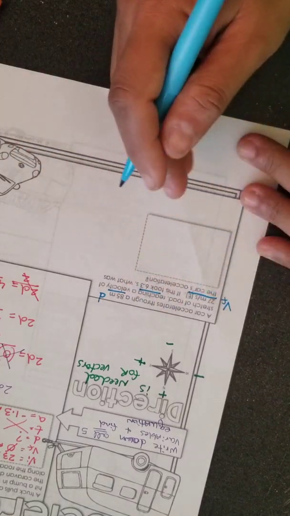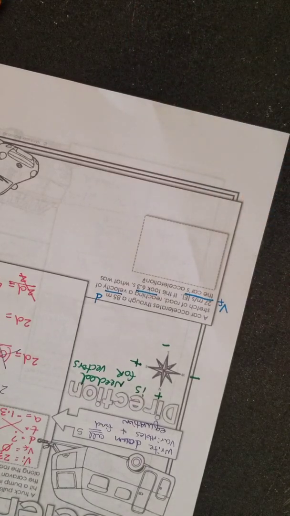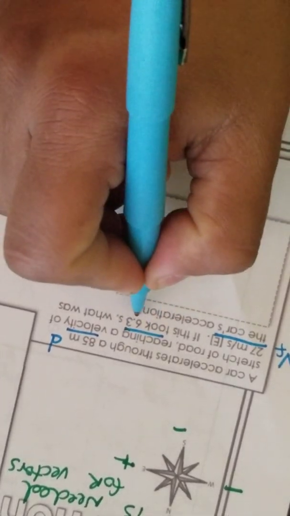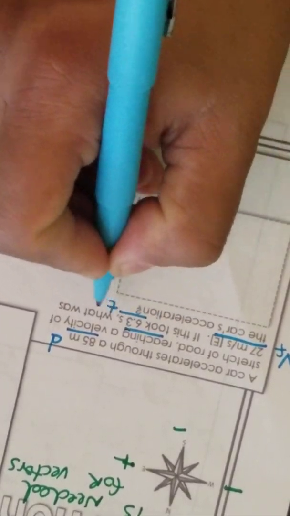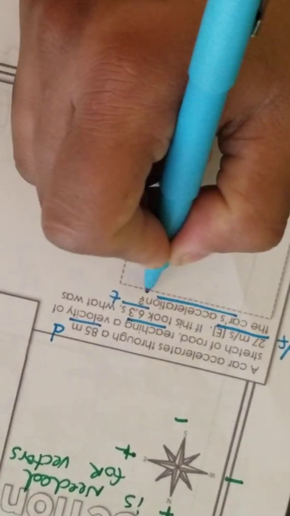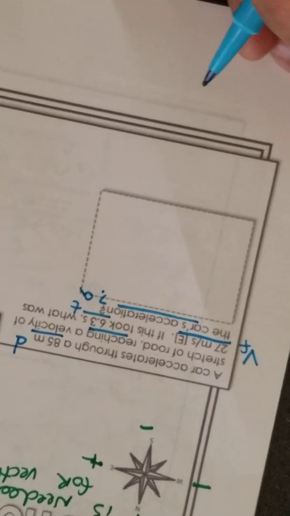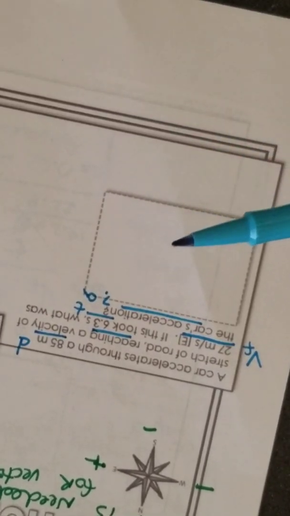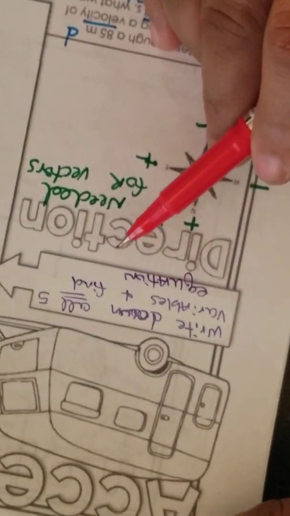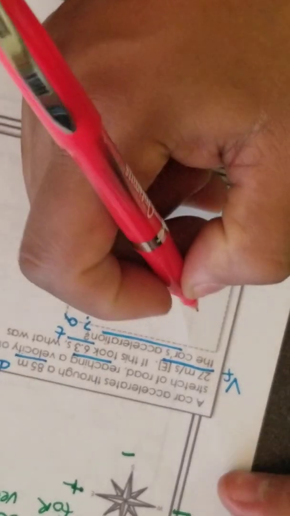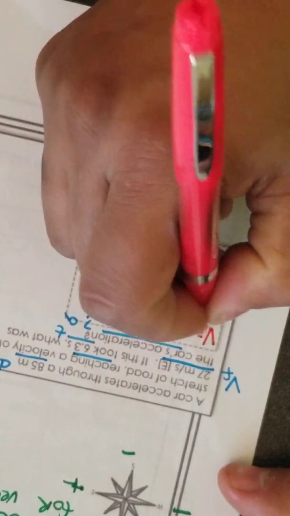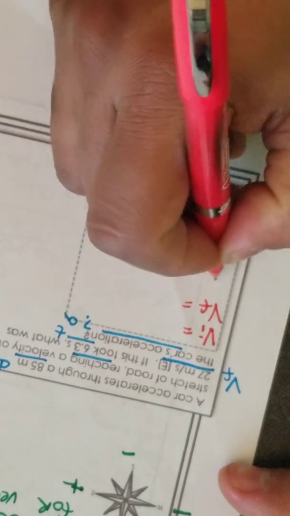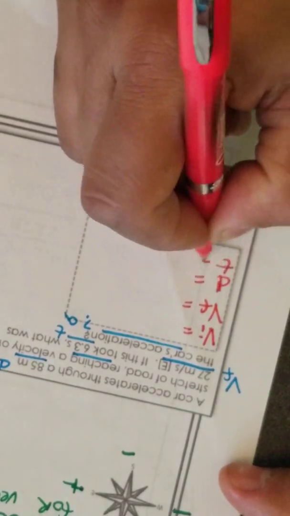Reaching. Sometimes you have to really read the word problem so that way you can figure out what they gave you. If it took 6.3 seconds t, what was the car's acceleration? Question mark A. Okay? Again, one more time. What is our steps? Number 1, we are going to write down all 5 variables and find the equation. Let's do that. VI, VF, D, T, A.